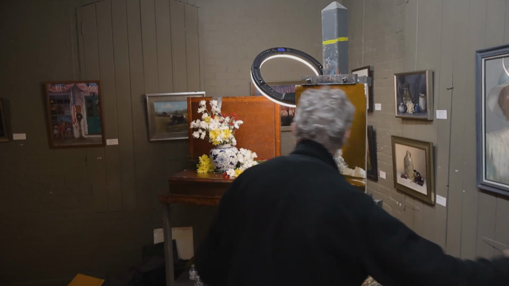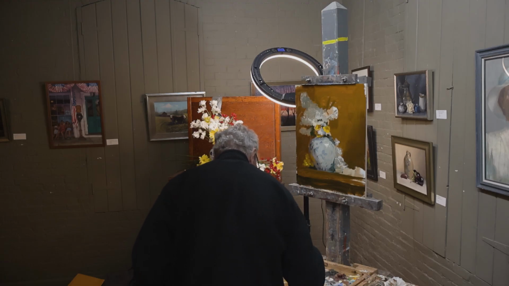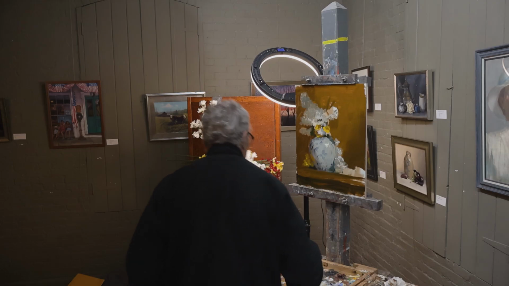And then, see if this works. Then I'm going to take my background color, such as it is, and do a little carve out.